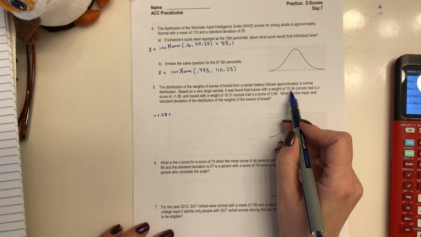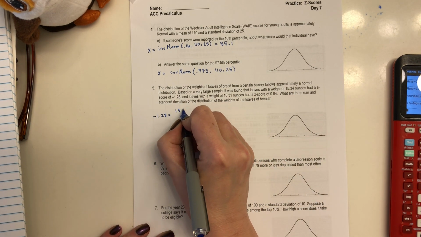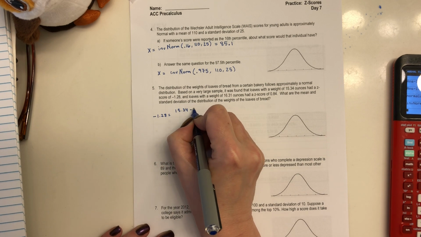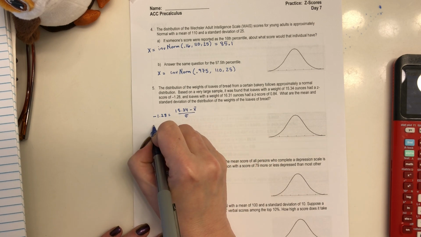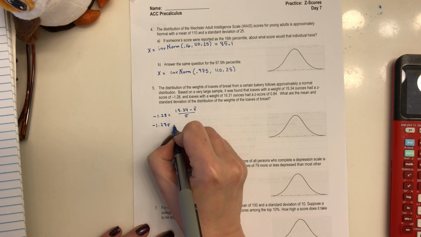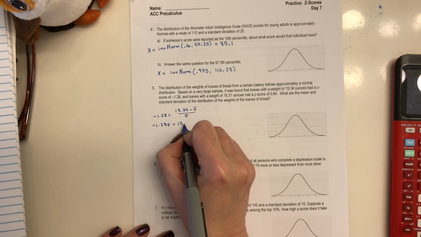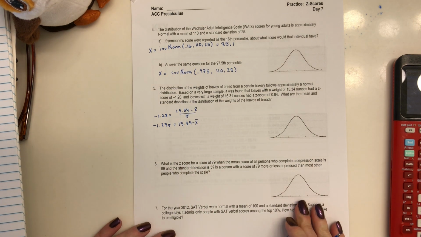And they have told me what the weight of the bread is. So (15.34 minus x bar) all over sigma is the same thing as negative 1.28. So negative 1.28 times sigma equals 15.34 minus x bar. So that's the first equation.